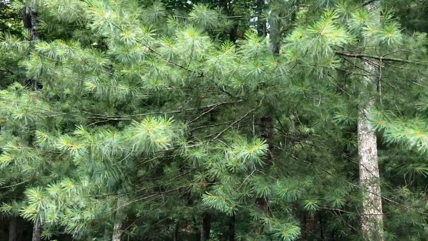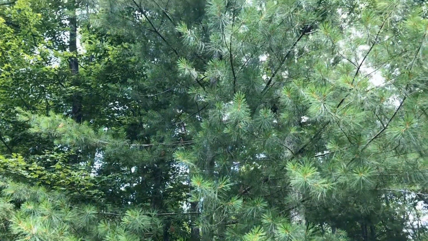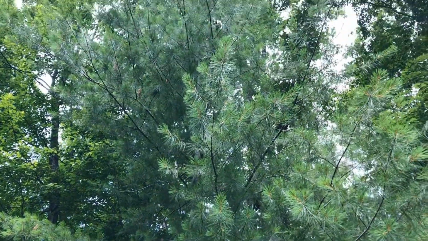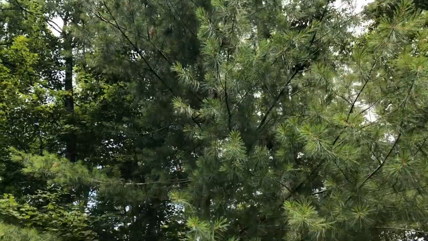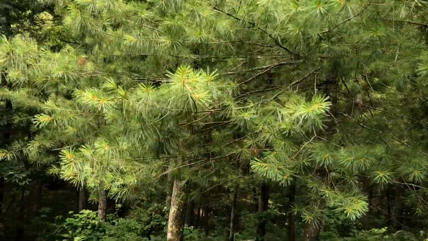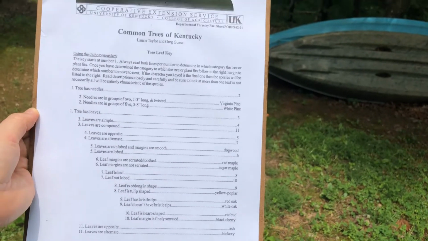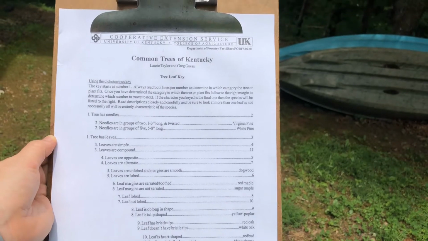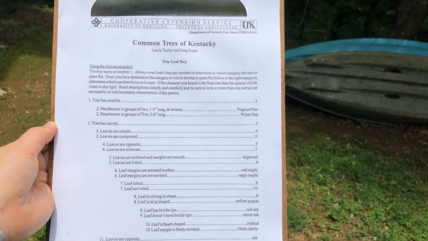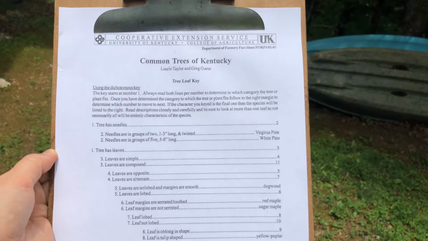Now, this is the first one that we're going to take a look at. There is the tree right there, and it is right by my house. Now, when you are using a dichotomous key, this is the one that is a UK publication. It's really easy to use. It has a few on here, and these are common trees of Kentucky.